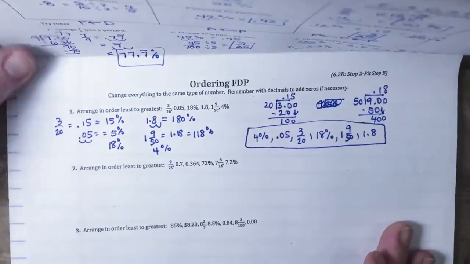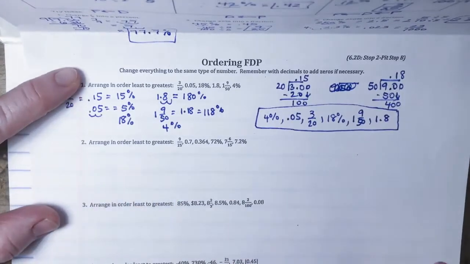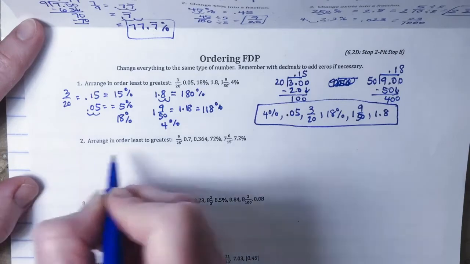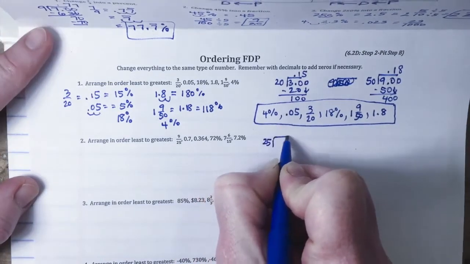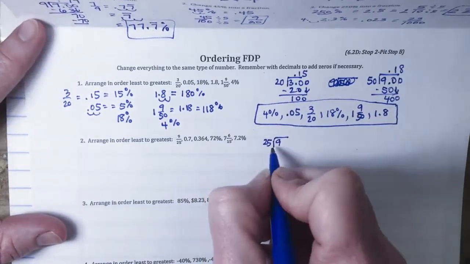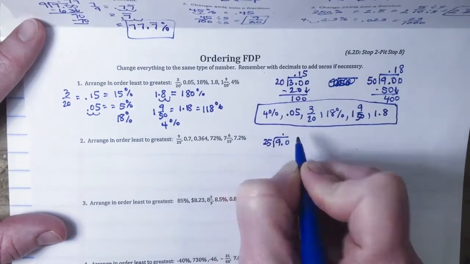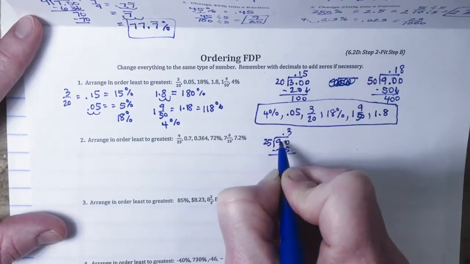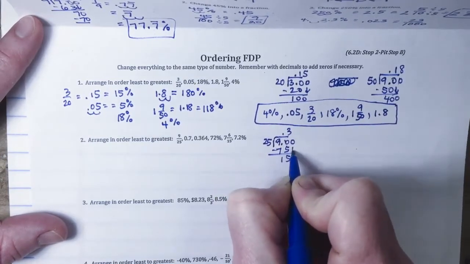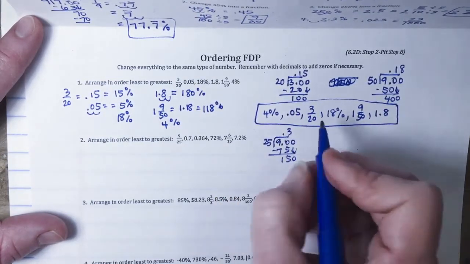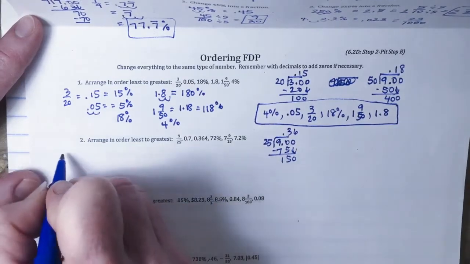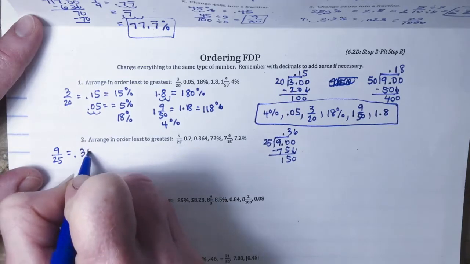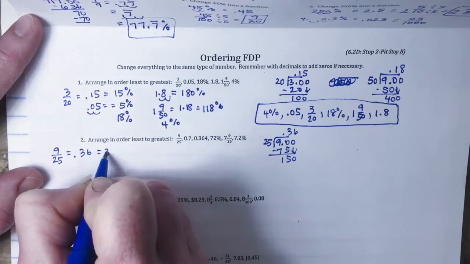All right, so let's try again. You're ordering least to greatest. I'm going to start by changing those fractions into decimals. So if I divide 25 into 9, that won't happen. So I add my decimal, my 0, 25 will go into 90 3 times. I subtract 75. I get 15, bring down another 0, 25 will go into 150 6 times. All right, so I have 9/25. That's the same thing as 0.36. And I'm going to change it to a percent to get 36%.